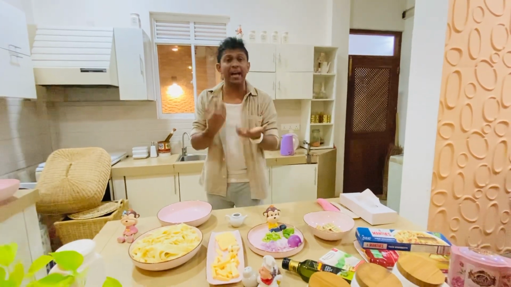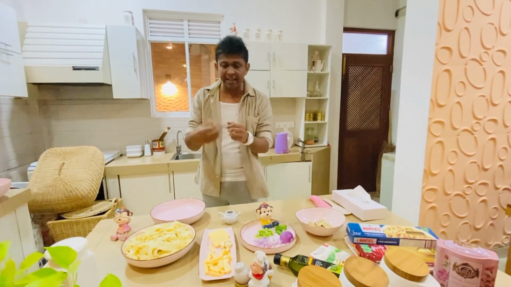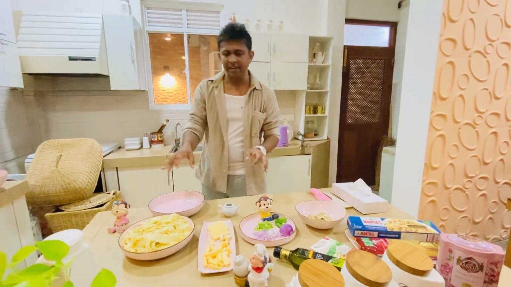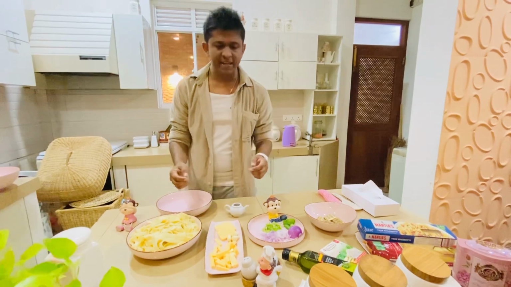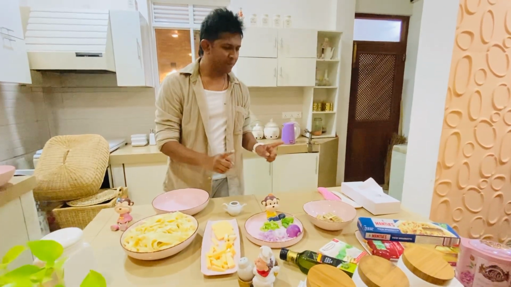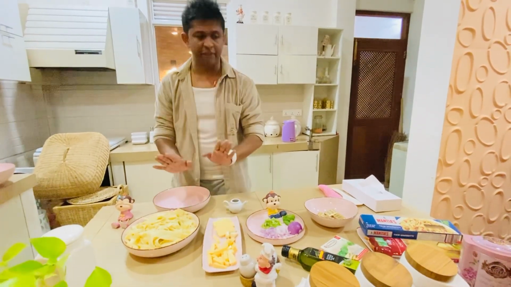While it's boiling, we have to put pasta, right? So this kind of pasta, it's like little stripes. And then, by the way, we will keep it away and put it.